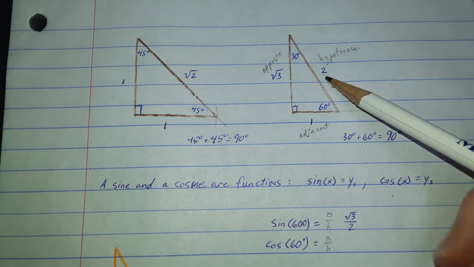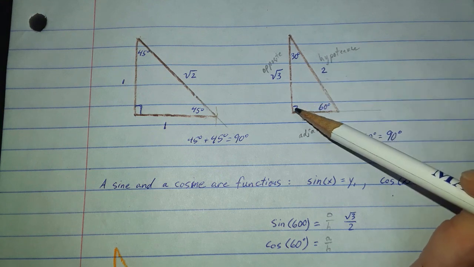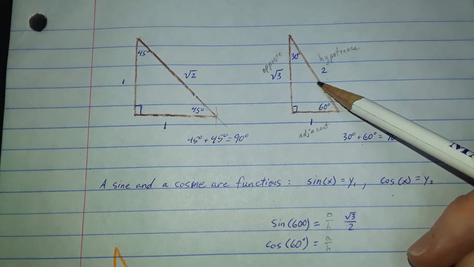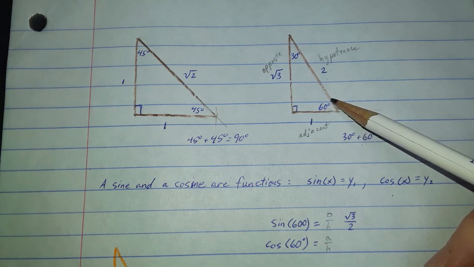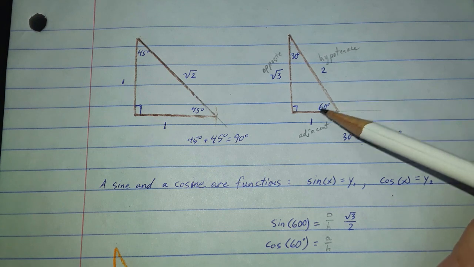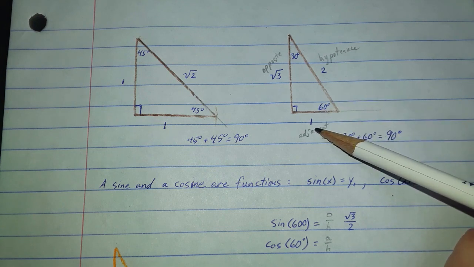But the hypotenuse in trig is always the hypotenuse. It's never going to take on a different label. So it's always the one that's directly across from the 90-degree angle. So while there's two sides directly beside the angle we're interested in, one of them is always going to be named hypotenuse. The other one is going to be the adjacent.